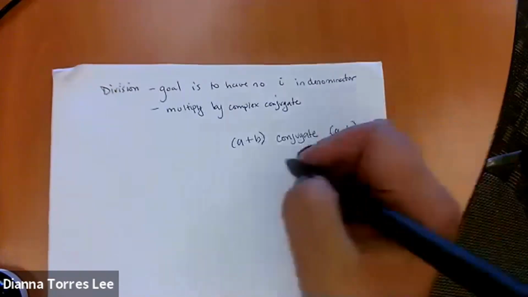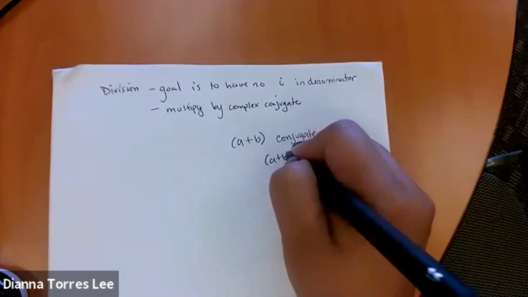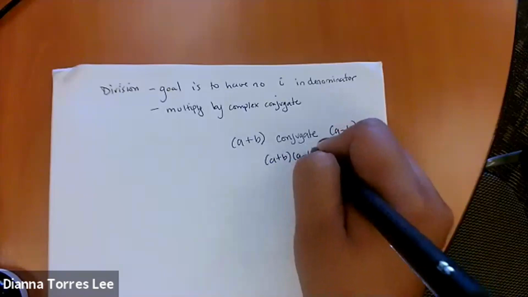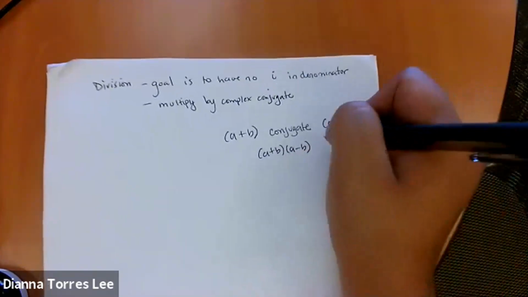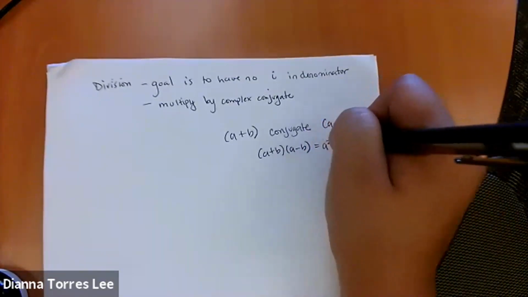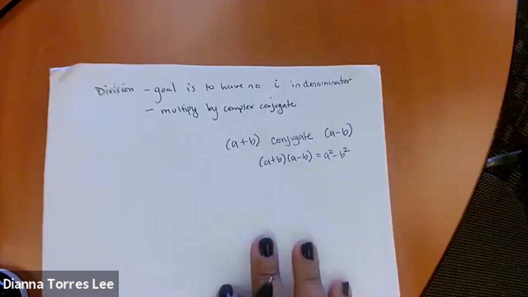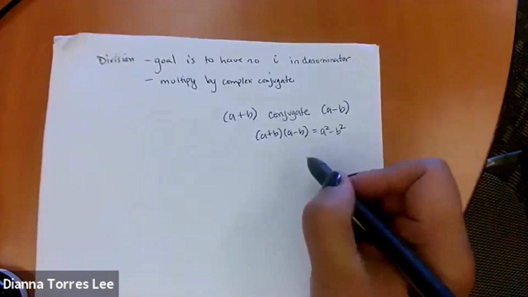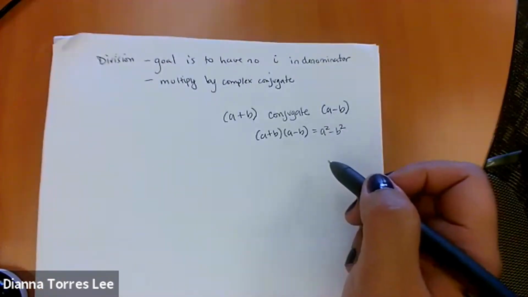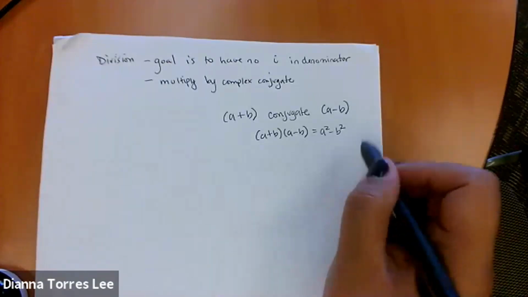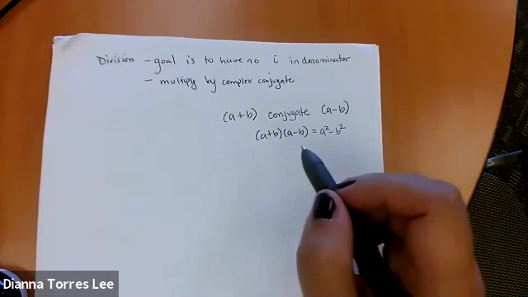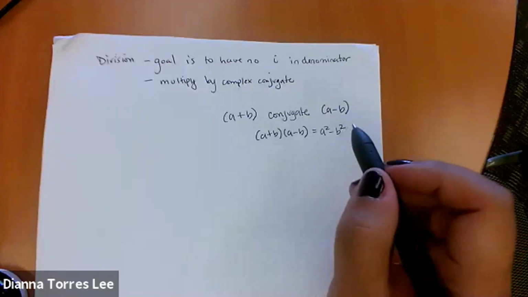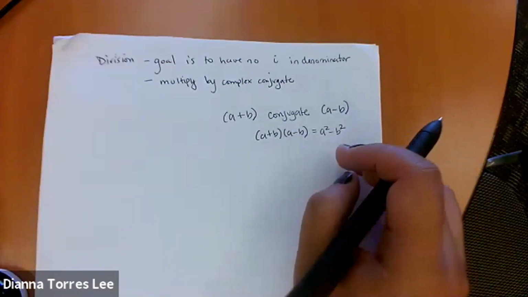And the reason we liked conjugates is because when we multiply conjugates together, a plus b times a minus b, those always gave us a difference of squares. And we're trying to force a difference of squares here, because if I square i, i to the second power, remember, always turns into negative 1, and that's not going to change here.